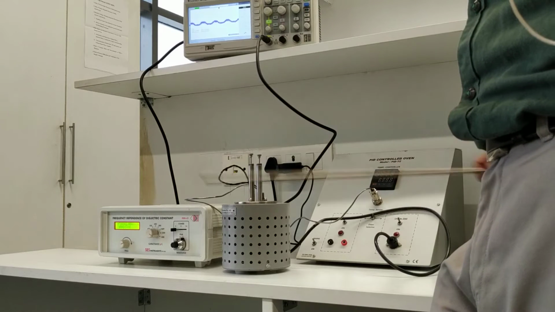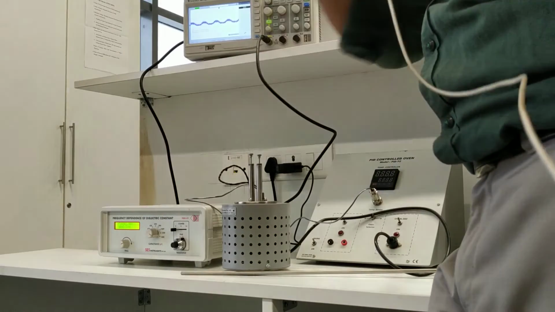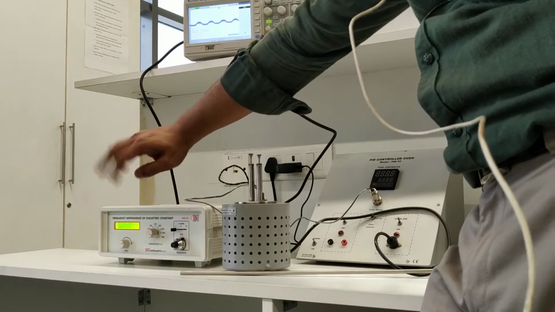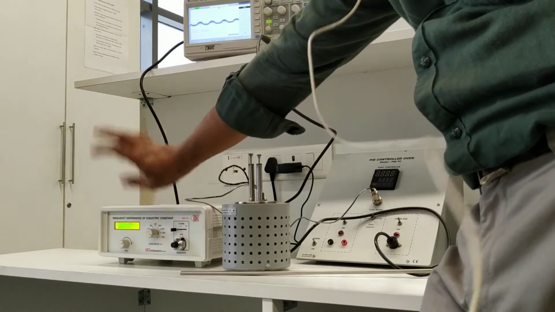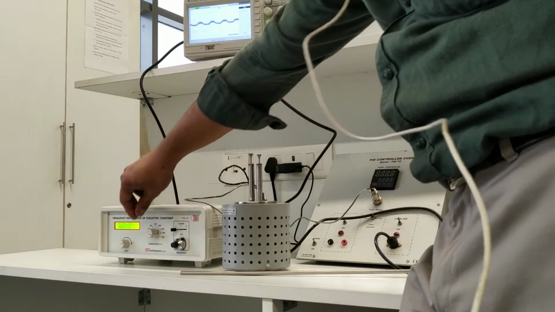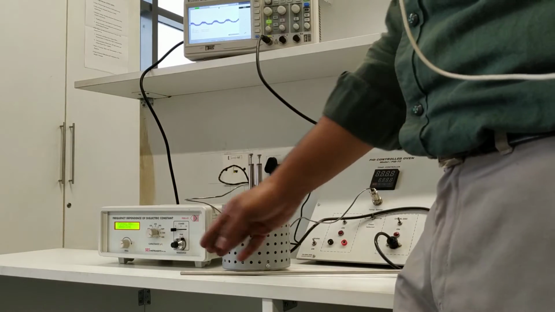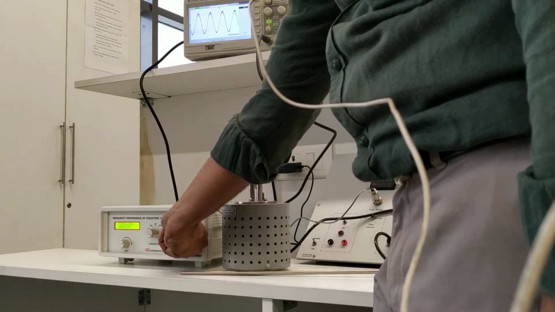Now I can change the frequency as well as the resistance. Without going into too much detail, I can use these knobs to change the resistance and use this knob to change the frequency. Let's say I fix the frequency. I want to find out where the signal becomes minimum by changing the resistance. Let's say I have something like this in my CRO.